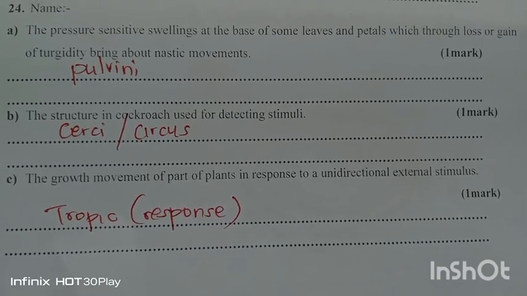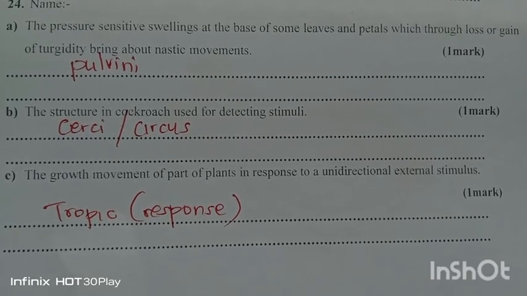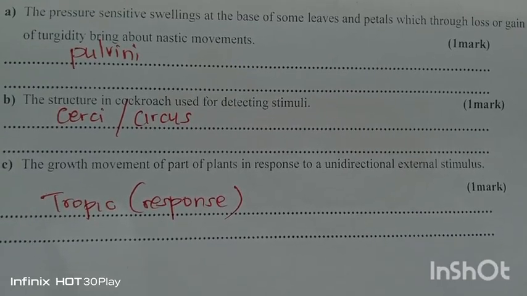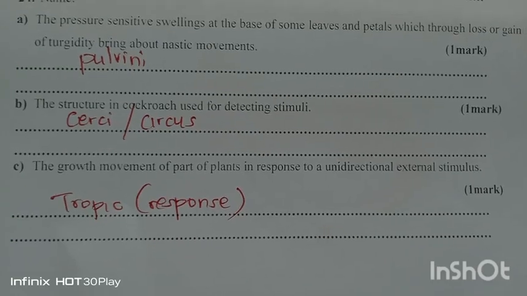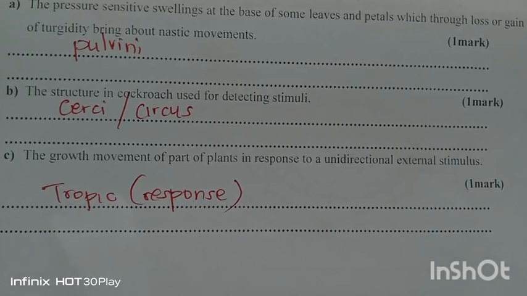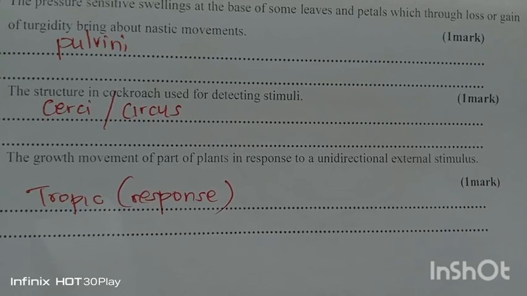They are called pulvini. The structure in a cockroach used for detecting stimuli is known as cercus, or cerci in plural. The growth movement of parts of the plant in response to unidirectional or external stimuli is tropic response.